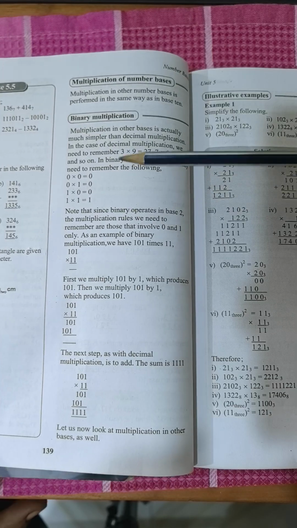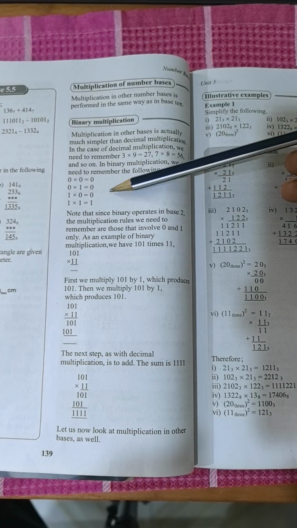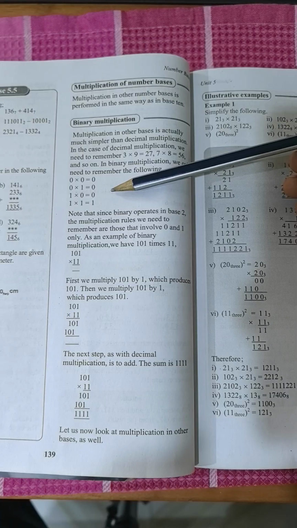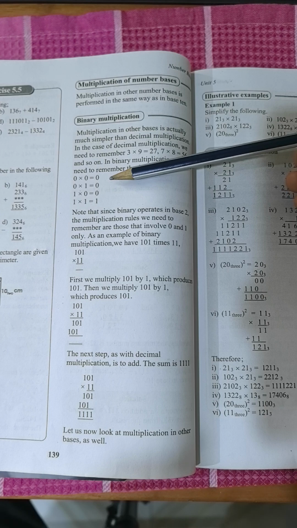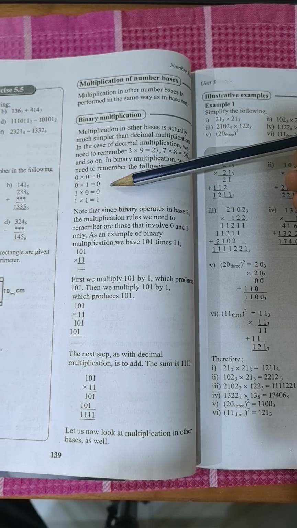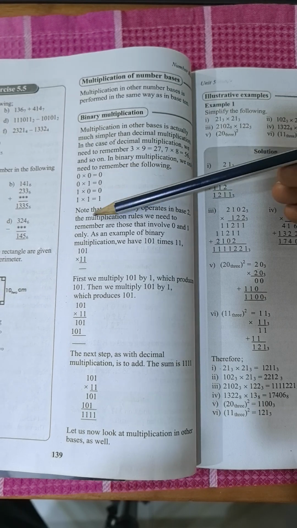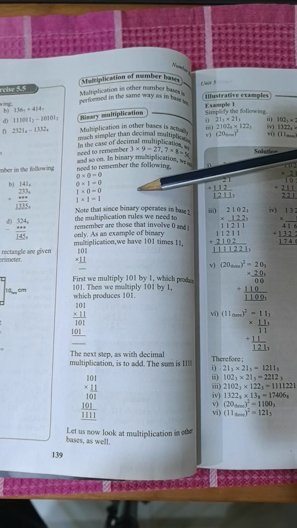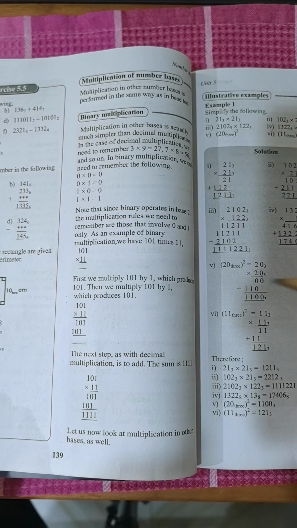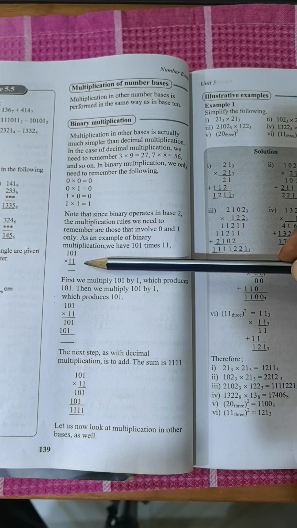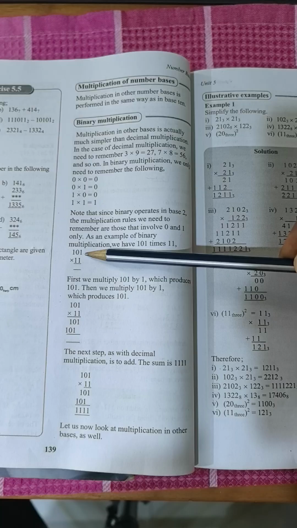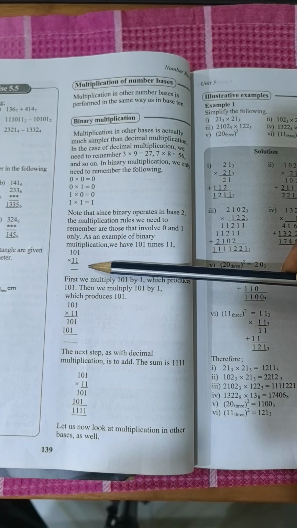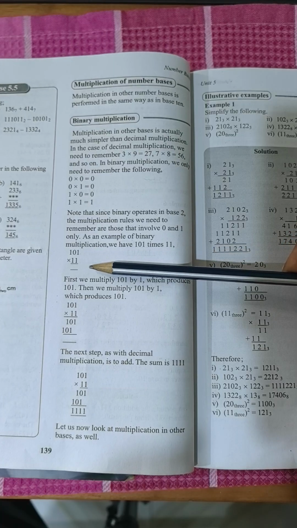So here we are saying that in base 2 the digits are 0 and 1. In normal calculations, even base 10, 0 times 0 is 0, 0 times 1 is 0, 1 times 0 is 0, and 1 times 1 is 1. The same thing is applicable under all the bases. So here we do the multiplications, and 1 by 1 is still 1, because we are dealing with base 2.